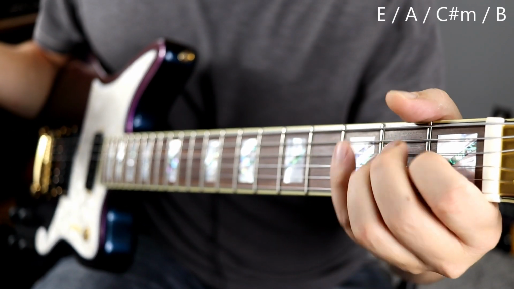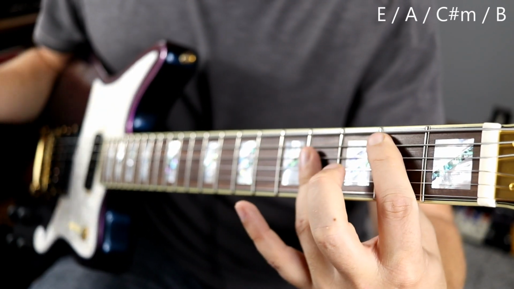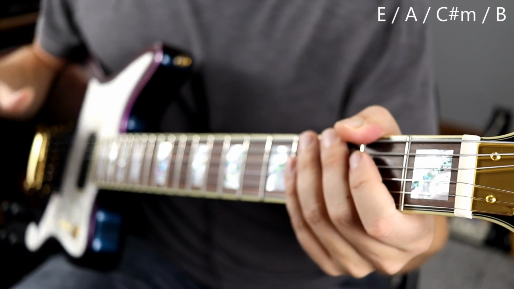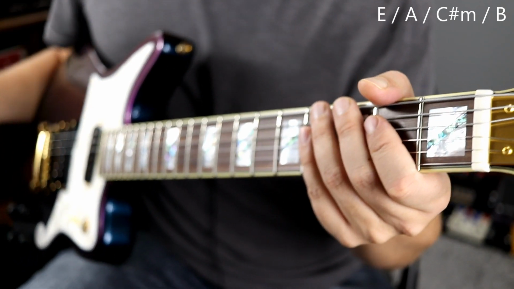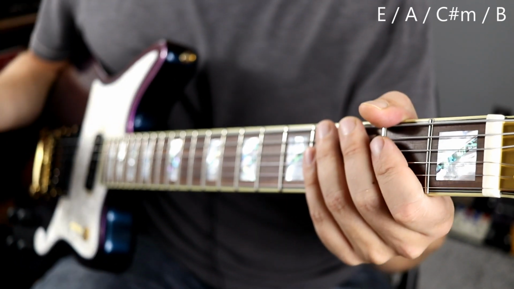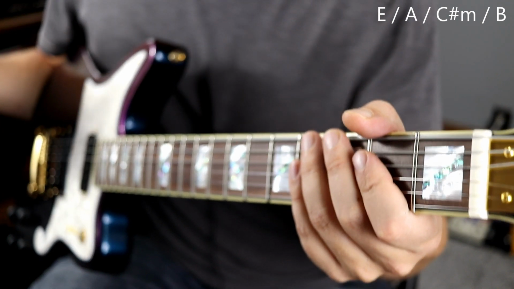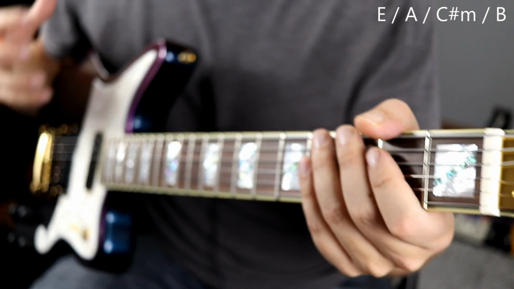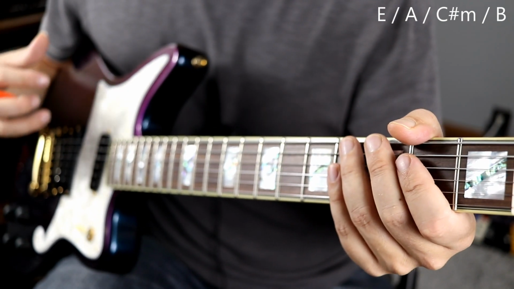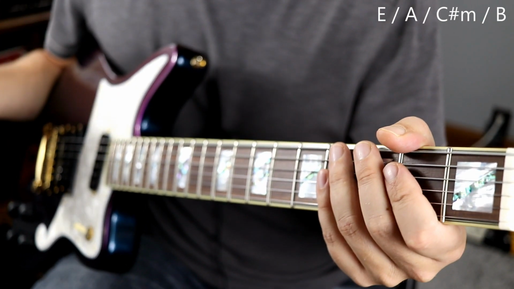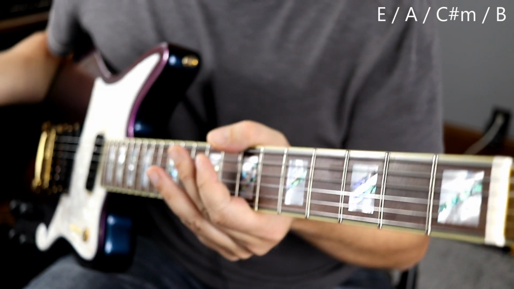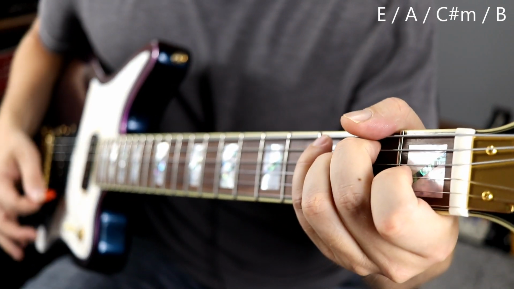So we have a 1, 4, 6, 5 progression, one of the most common progressions in all of modern Western music, used in countless songs. So this is going to be really important to figure out how to take this really ubiquitous chord progression and turn it into something special, something unique, something that maybe more expresses what you want to say about it rather than just regurgitating that progression, right? So here's the progression.